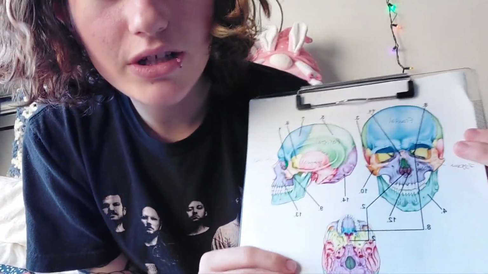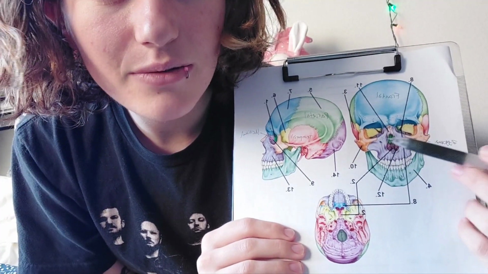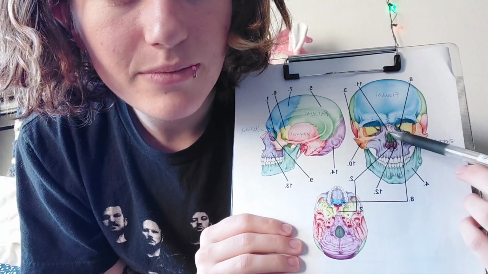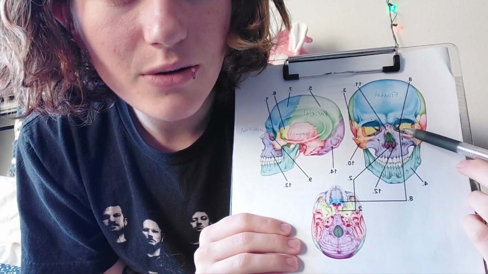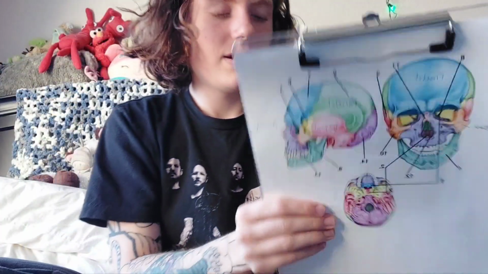We can take a look on this chart here. The bone I'm talking about is yellow, this one in yellow here, and right here you can see it from the side. It's a butterfly-shaped bone, and it's called the sphenoid. The sphenoid.